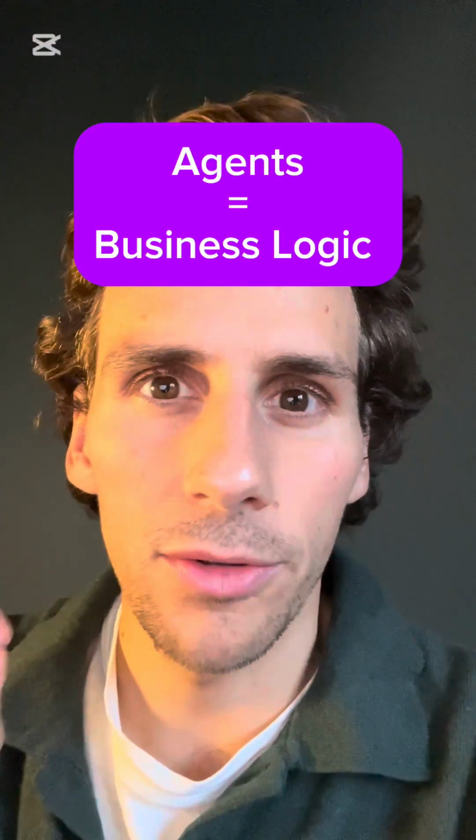So SaaS allow you to CRUD your database so you can create, edit, update, and delete any information that you have in your app, whereas an AI agent would integrate business logic on top of it.